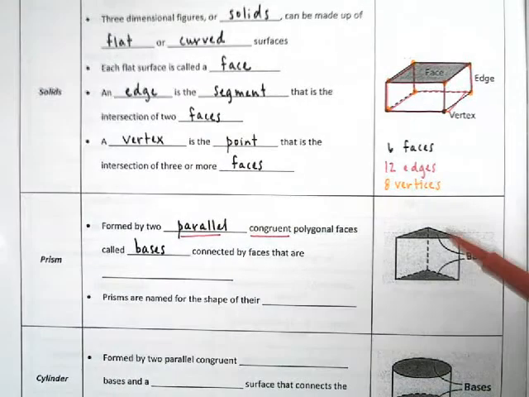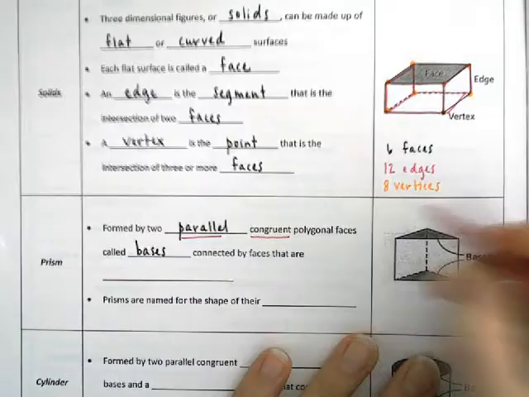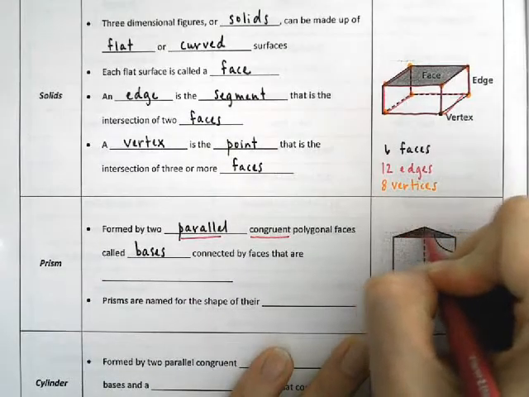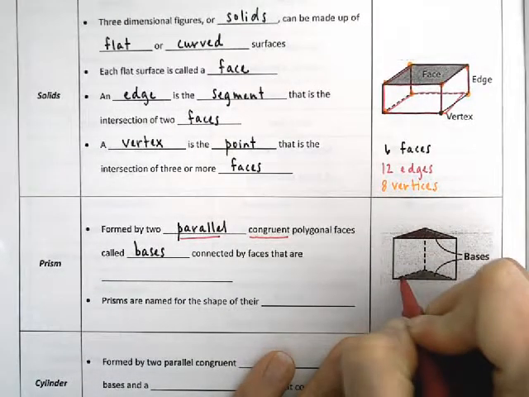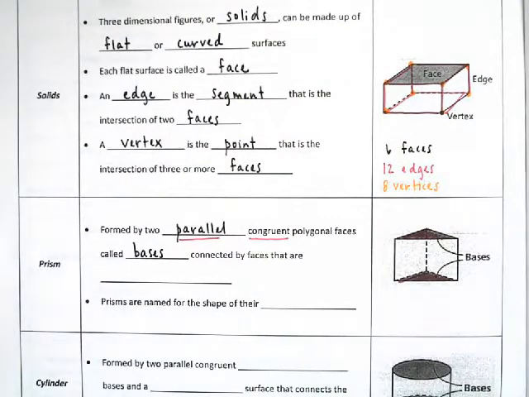So for example, when I look at this figure here, I have a bunch of different faces. However, these two, the one on top and the one on the bottom, are the only two that are both congruent and parallel. So that's how I pick out the base of a prism.